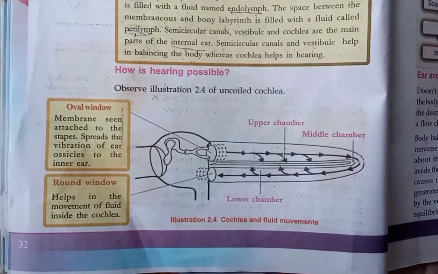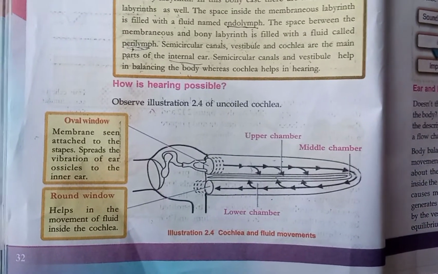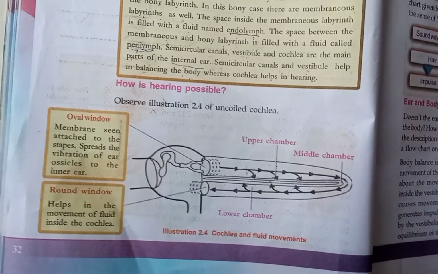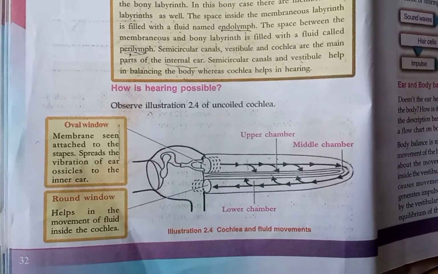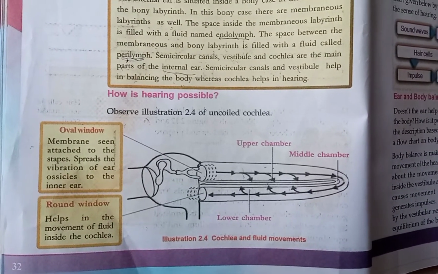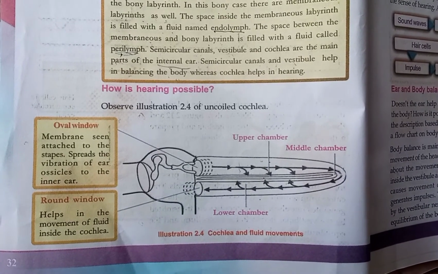I have not used the board because all these functions are in the textbook. I need not use the board, because everything is contained in the textbook. Any doubt, you can clear.